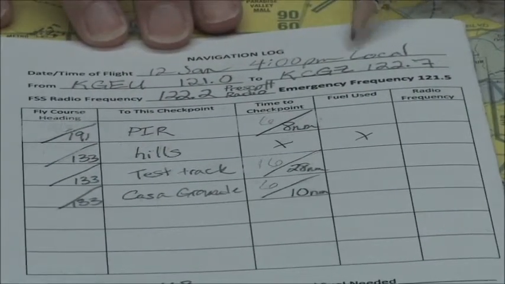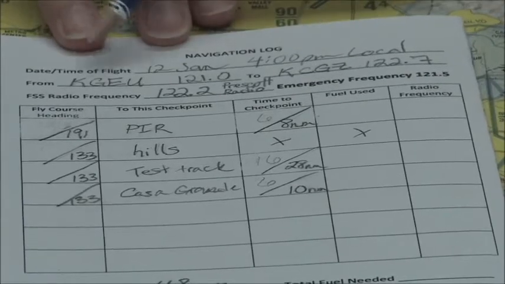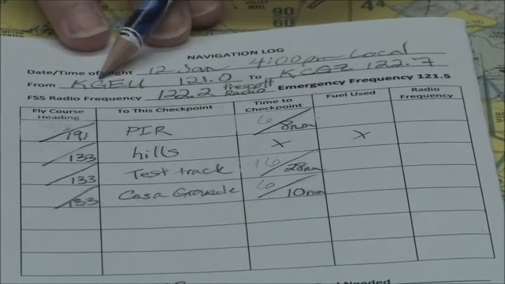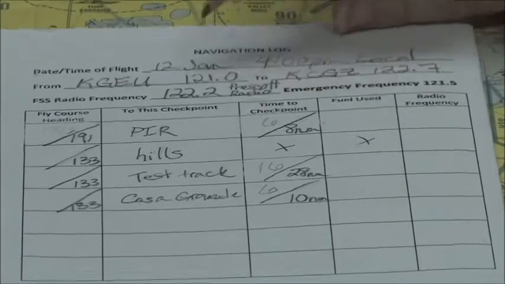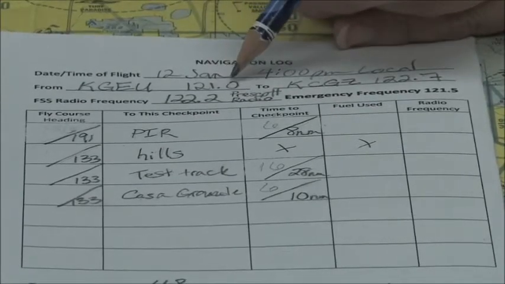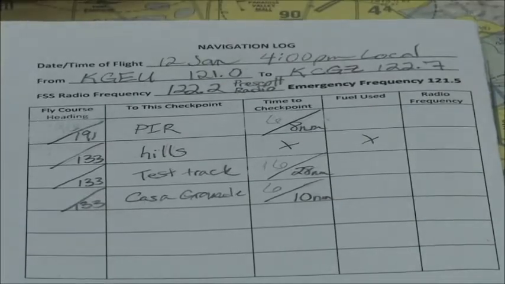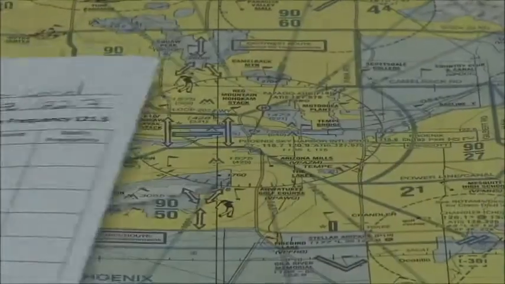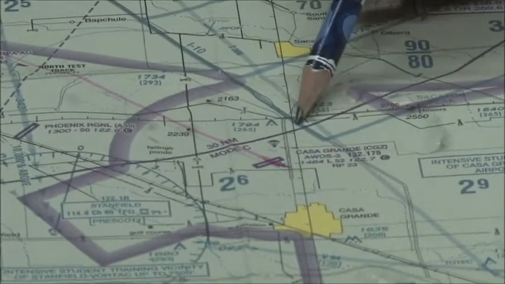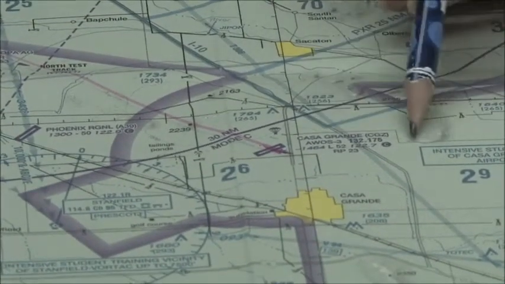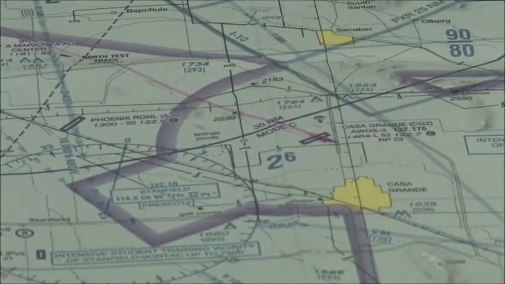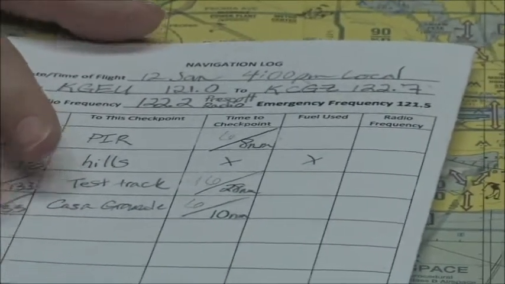Here's our flight today at 4 o'clock in the afternoon from KGEU, that's Glendale's identifier. I have already written down, this is the frequency I need to talk to, 121. I found that information on the chart. We're going to Casa Grande. It's KCGZ. It's written on the chart, so I wrote it on my navigation log. So is the frequency for their tower.